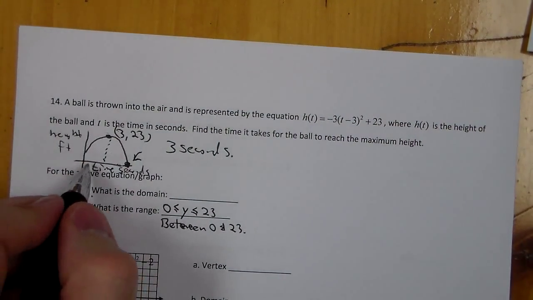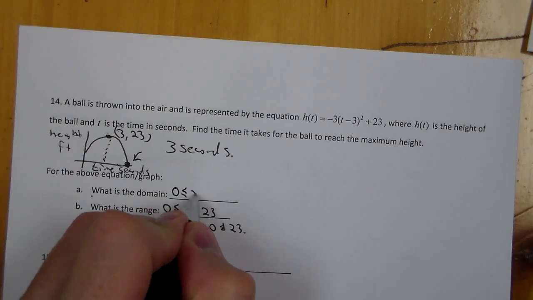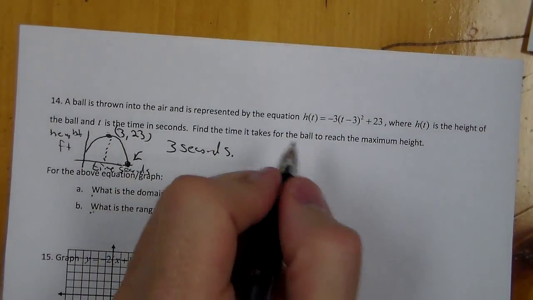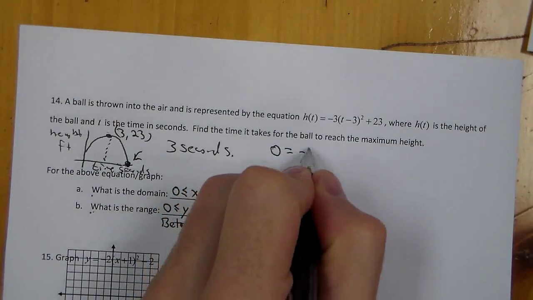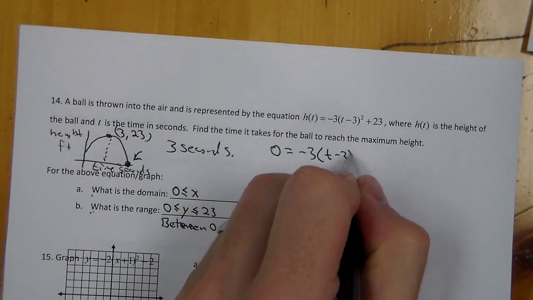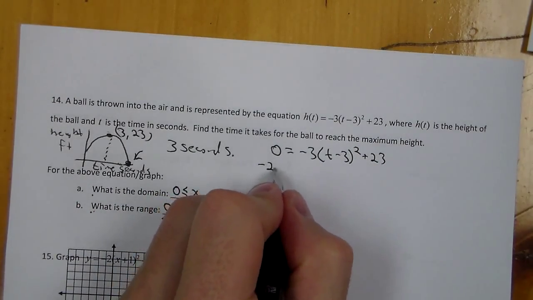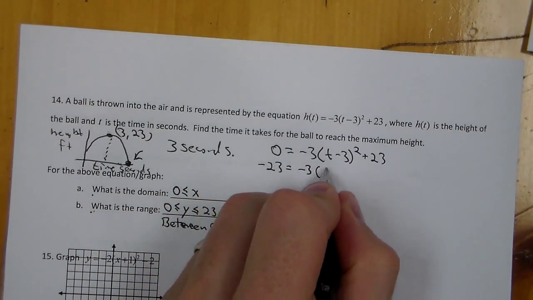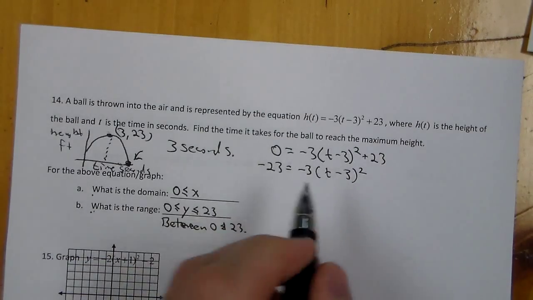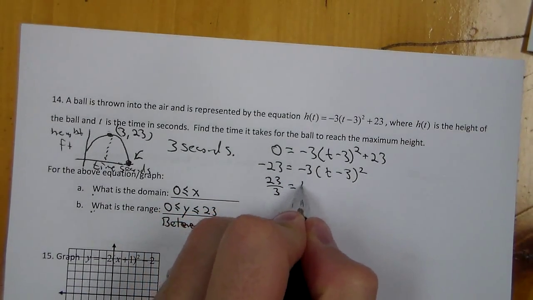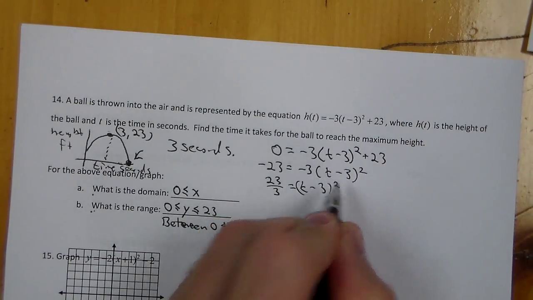The domain, we know it starts at 0, but we need to figure out what this value is. To do that, we're going to solve. So I'm going to go 0 equals negative 3 times (t minus 3) squared plus 23. I'm going to subtract 23 over. And then I'm going to divide by negative 3, and get 23 over 3 equals (t minus 3) squared.